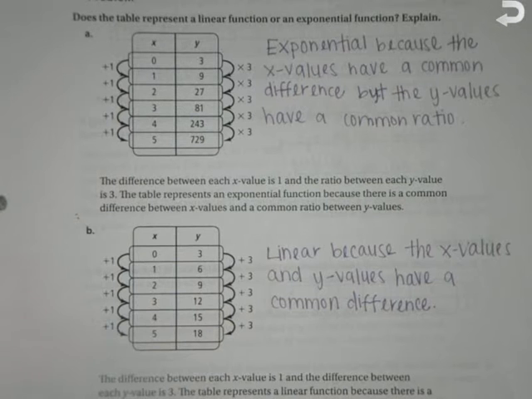From an equation, you should be able to tell pretty easily, but for the charts, it's a little bit trickier.